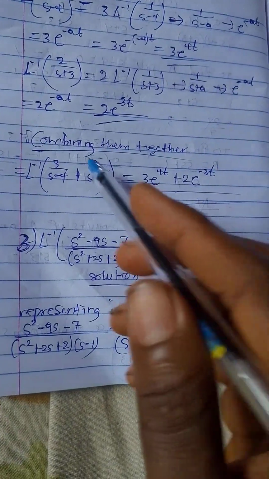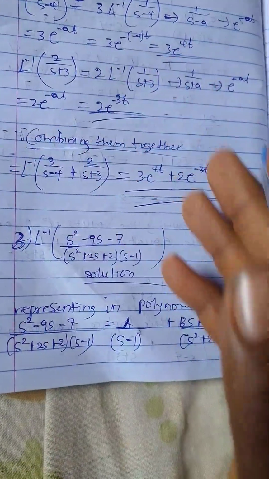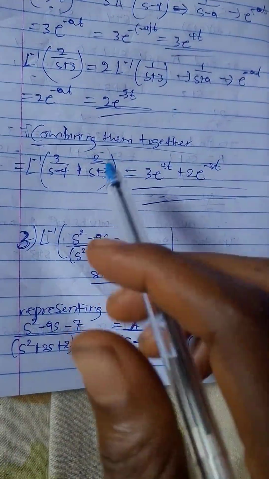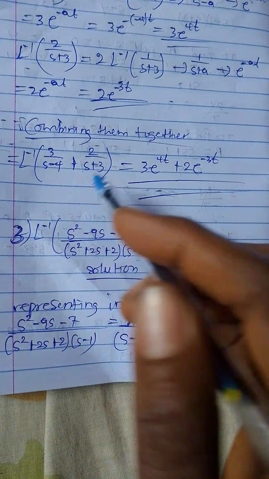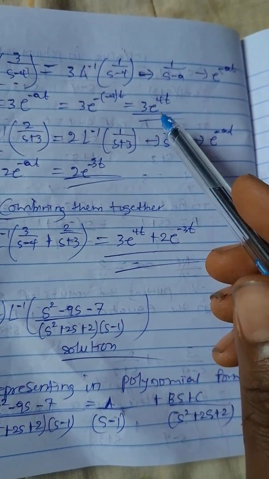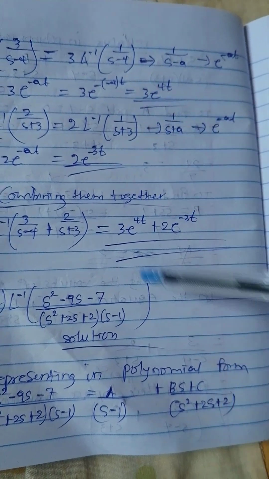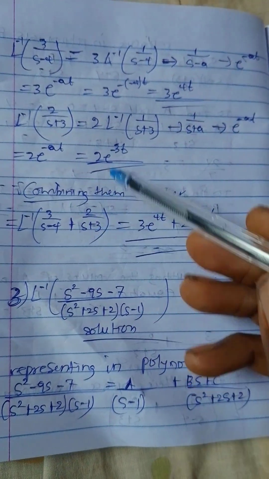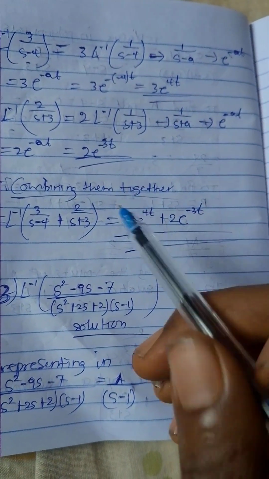Very simple. Now after doing that, combine them together. Combine the Laplace inverse of this and the Laplace inverse of this. I know that the Laplace inverse of this was 3 e raised to power 4t, plus the Laplace inverse of this was 2 e raised to power minus 3t. So this is the answer. Very, very simple.